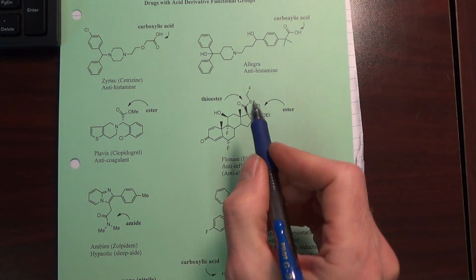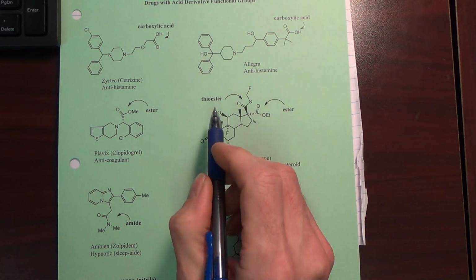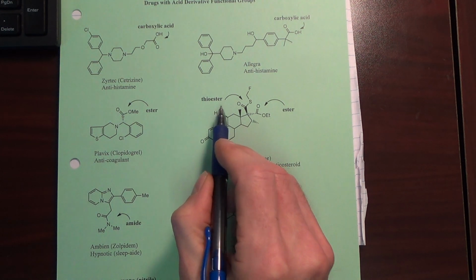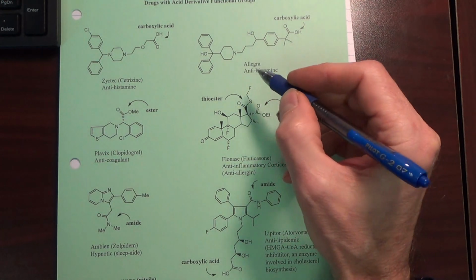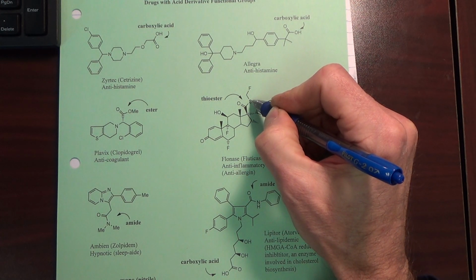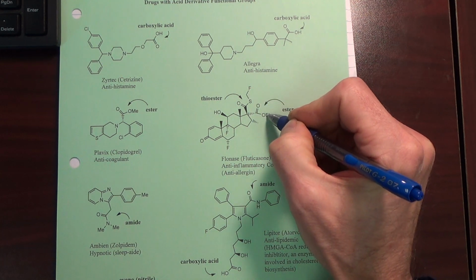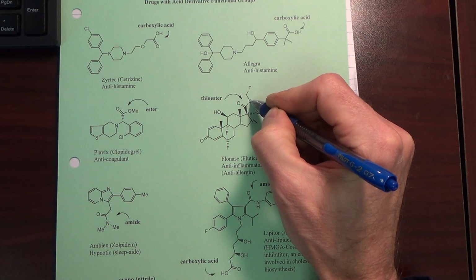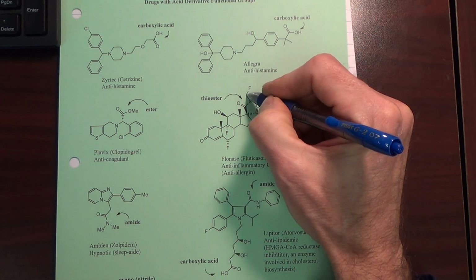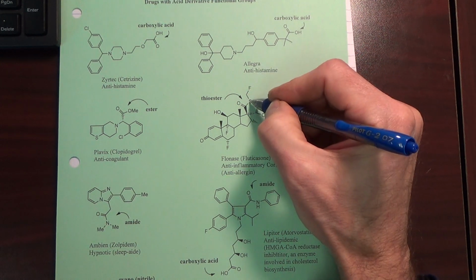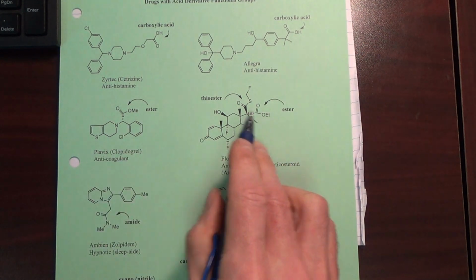We also have here in Flonase a thioester. Now that was not on your functional group list from Organic 1, most likely. A thioester has the sulfur SR group instead of the OR group. Has a regular carbonyl, but then the sulfur. Now the alkyl group, the R group, happens to have an F on it here, but it could just be a methyl or an ethyl like in these two regular esters.